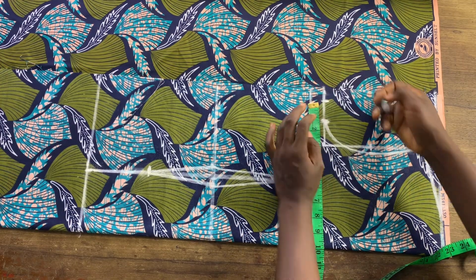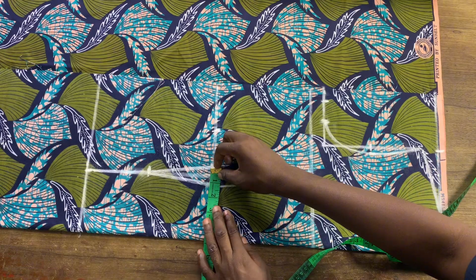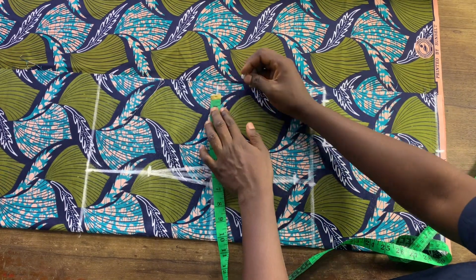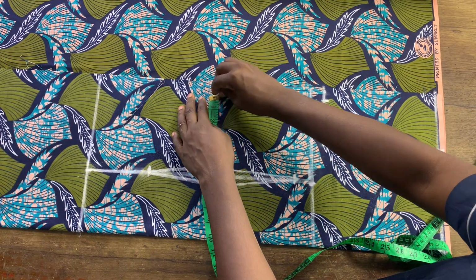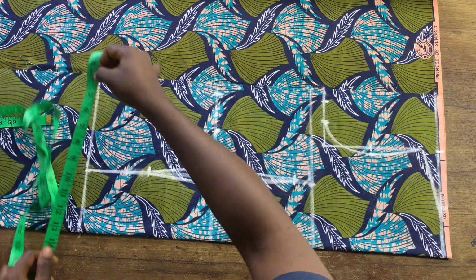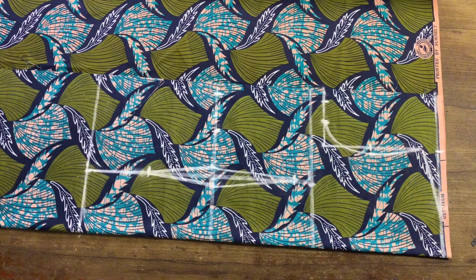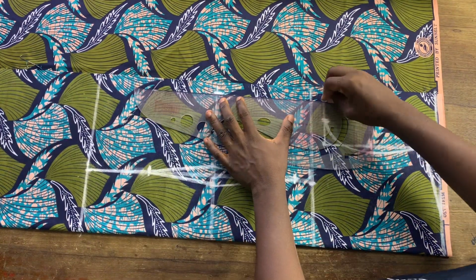And on the waistline, I will come in for my waist circumference divided by 4, and then I'll be replacing the 1 inch for my dart intake, and I'll also add 1.5 inches for seam allowance. And on the hip line, I'll be coming in for my hip circumference divided by 4 plus 1.5 inches for seam allowance. And after that, the next thing I'll be doing is to connect all the points together.